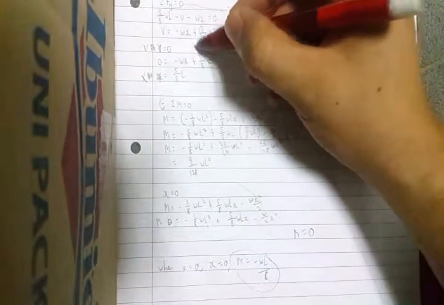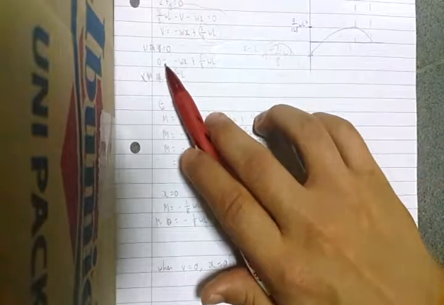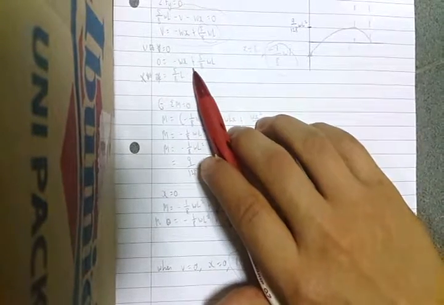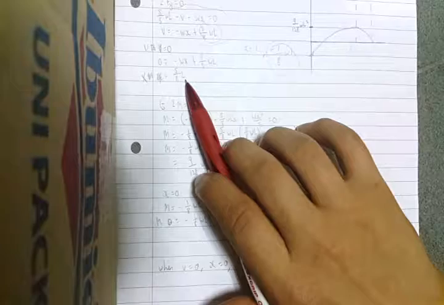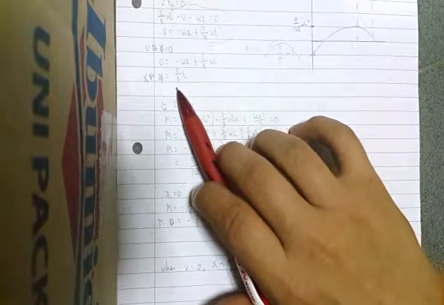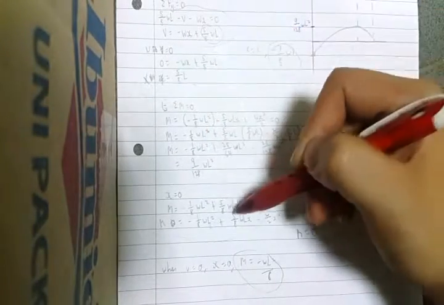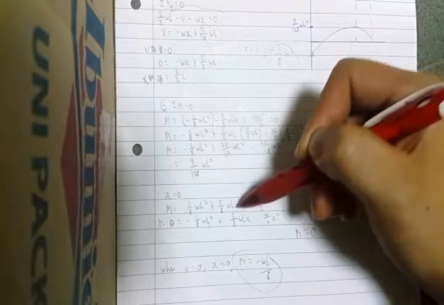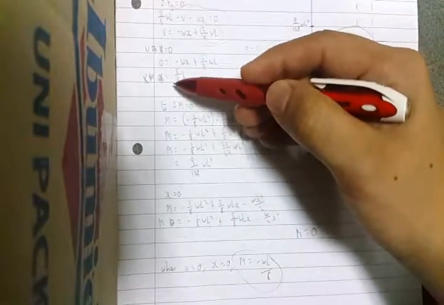When v equals 0, we substitute here, and then you will get 5 over 8L. So for this 5 over 8L, you take it and you put it inside this equation for the x.